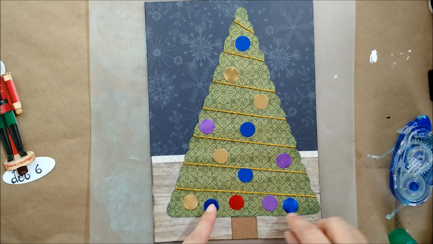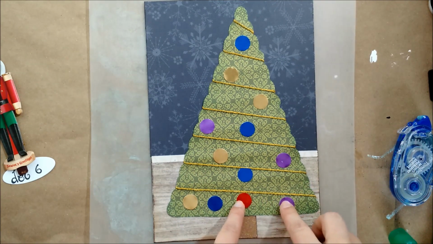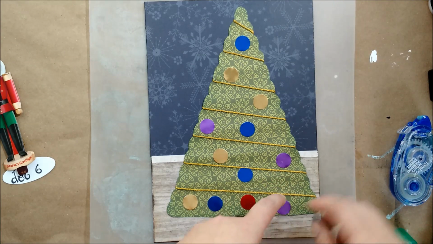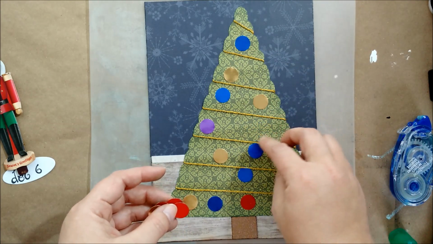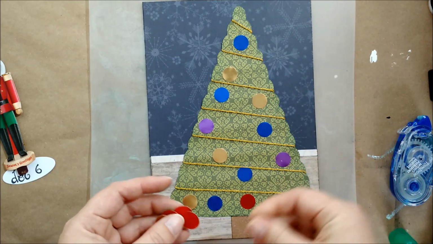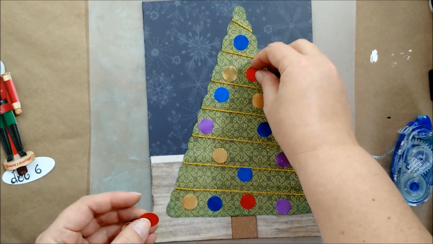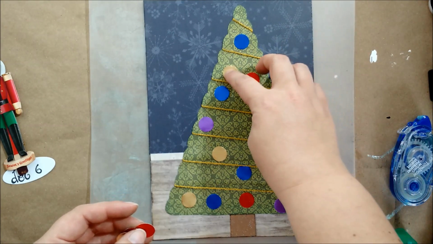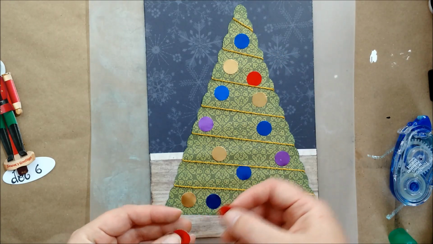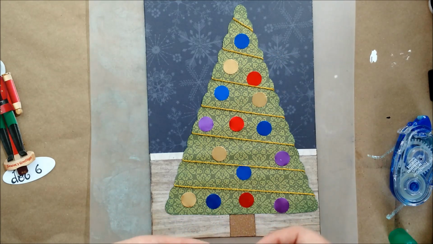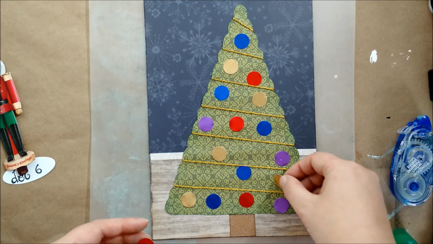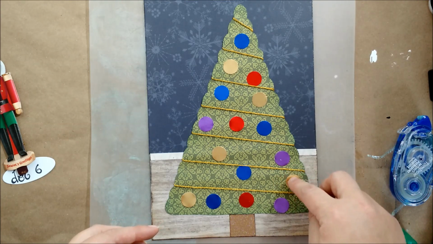Oh, I'm quite heavy down there. Oops. Guess you shouldn't have a gluey fingertip, but I don't know if they should go on top of the garland or in front of it. Oh, here's another gold guy.